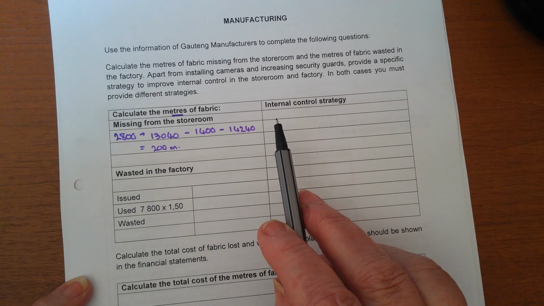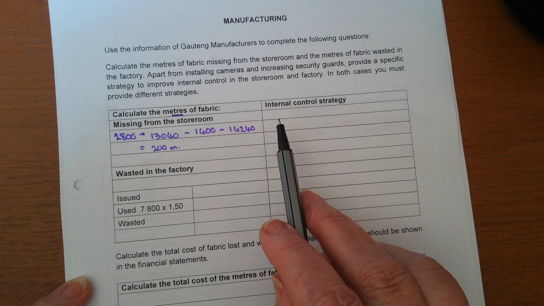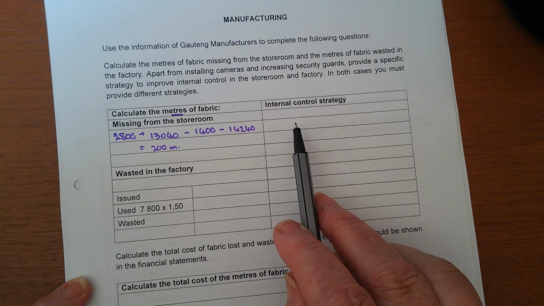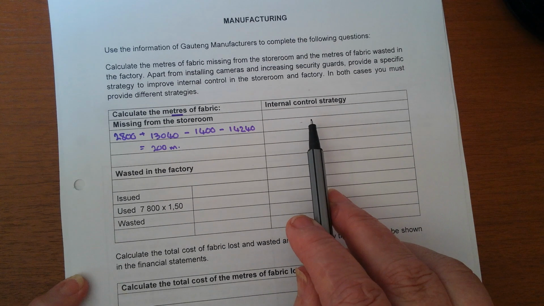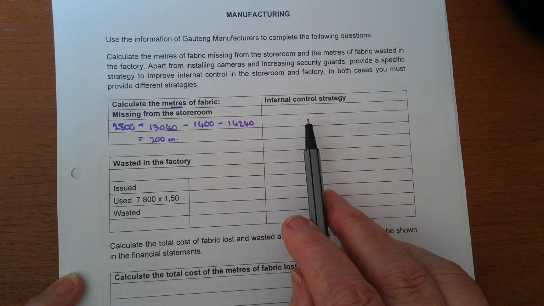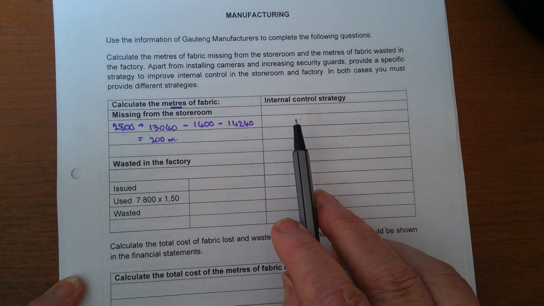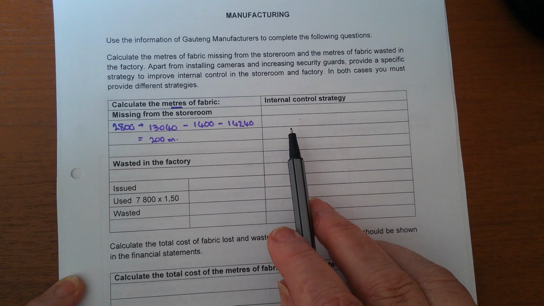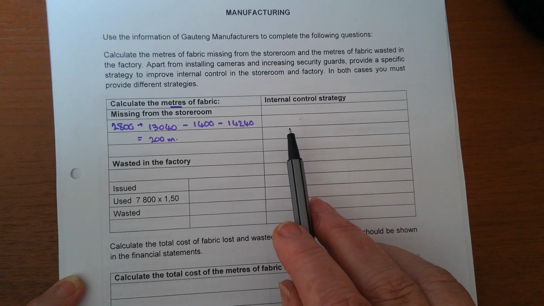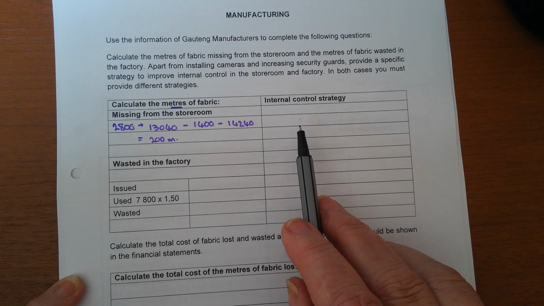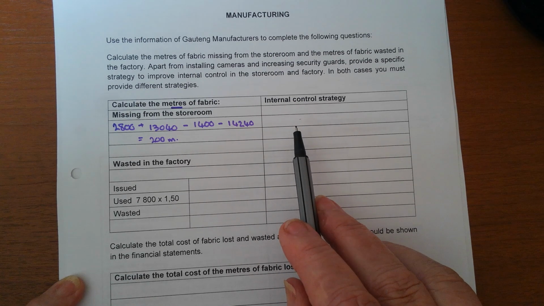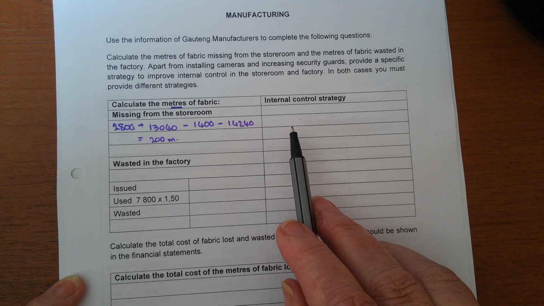There must be a rotation of staff members, division of duties, so that the same person is not responsible for buying the goods, receiving the goods, and paying for the goods, because then that person has too much control and they can actually steal some of this material for their private use. You can improve the security in the storeroom so that only people who work in the storeroom are allowed to go into the storeroom, and other staff members are not allowed to go in there, and then material is lost when anybody can just take things out of the storeroom.